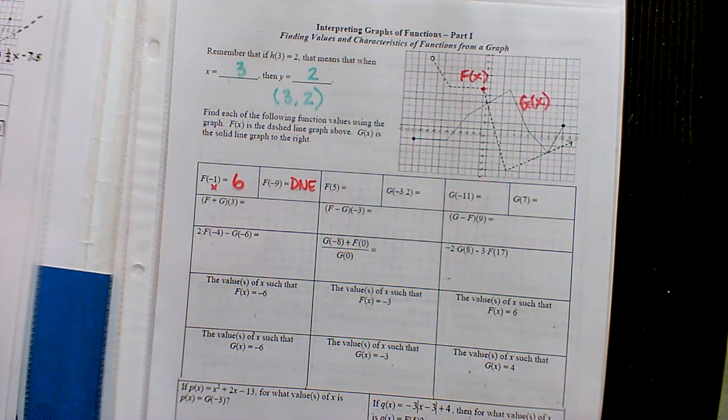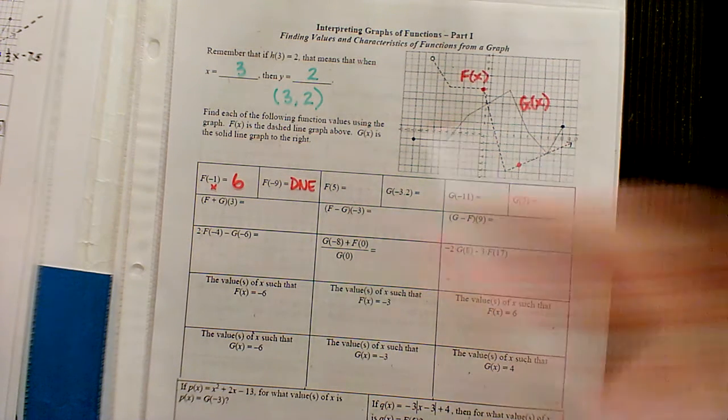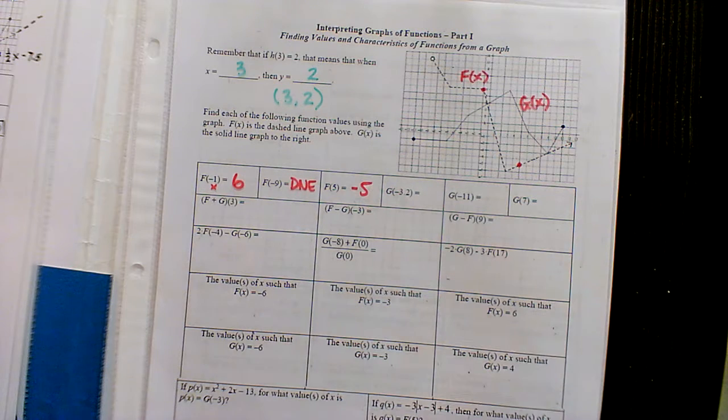All right, what about f of 5? If you were to plug in 5 on that dotted line, what would you get out? Good, Sarah? -5. All right, so 5, -5 looks good. Okay. So let's go ahead and try some of the g points. This time we're going to focus on the solid line.